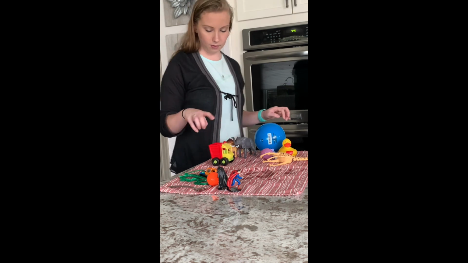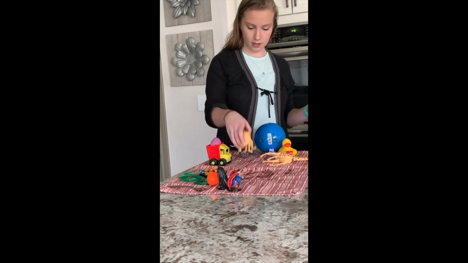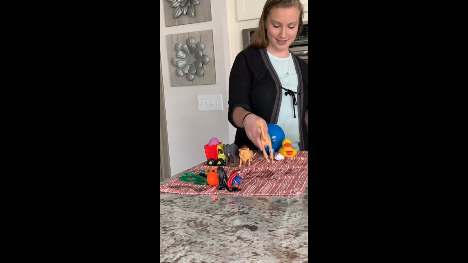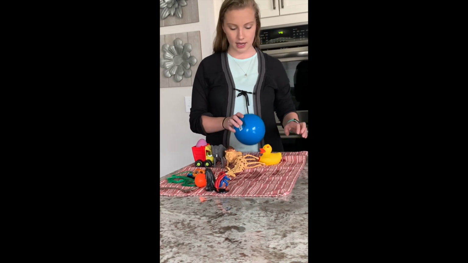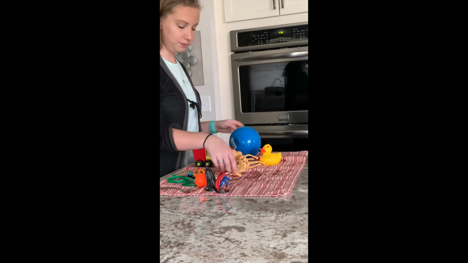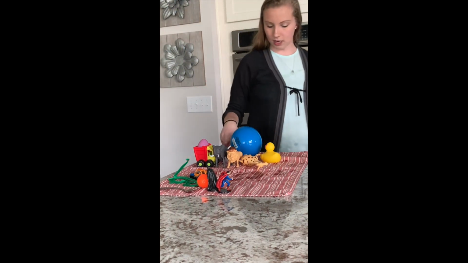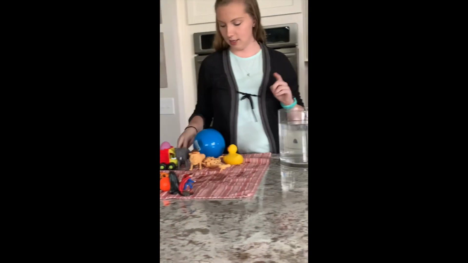Now, ones that floated. 1, 2, 3, 4, 5, 6, 7, 8. Which one had more? I think the sinking one had more. This one had 10 and this one had 8.